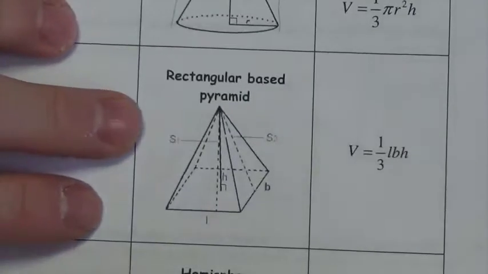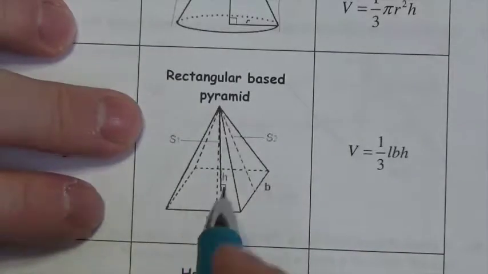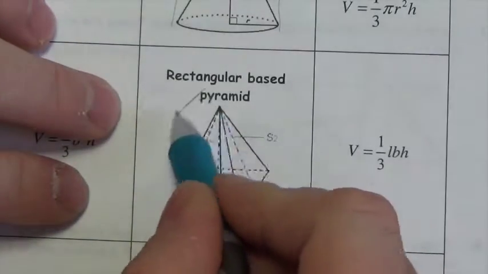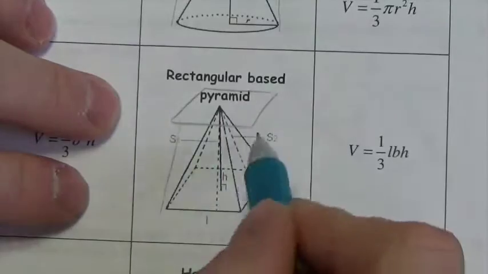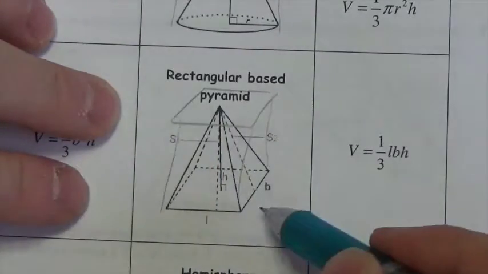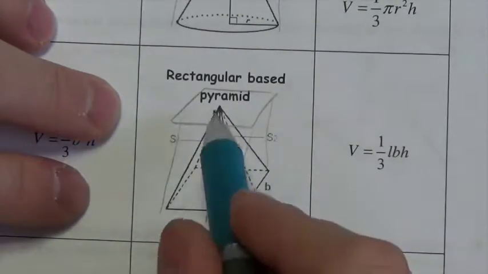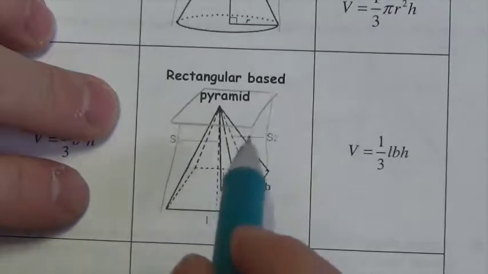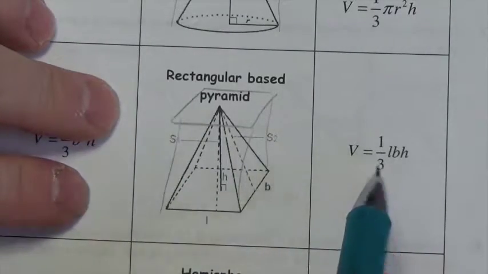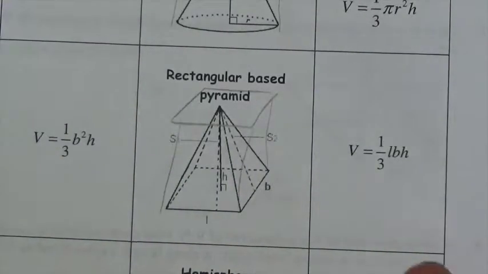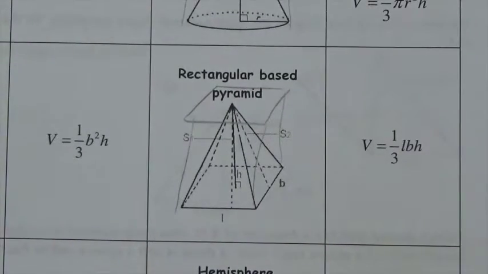And if we're working with a rectangular-based pyramid, the volume of the prism would be length times width times height, so L times B times H. And again, the volume of the pyramid that we're left with here is only 1/3 of that. Just really interesting that third keeps popping up.